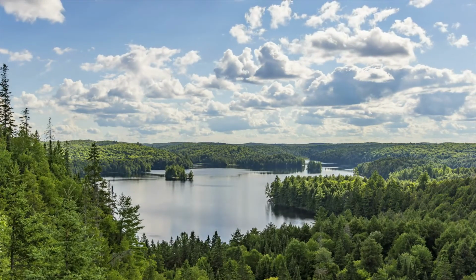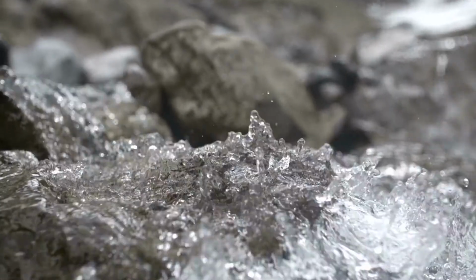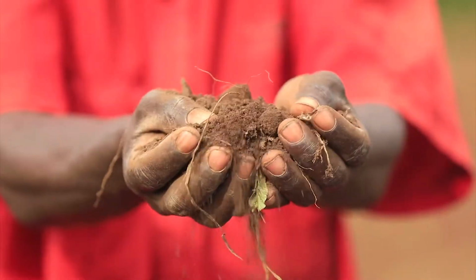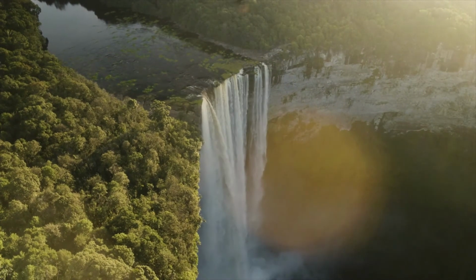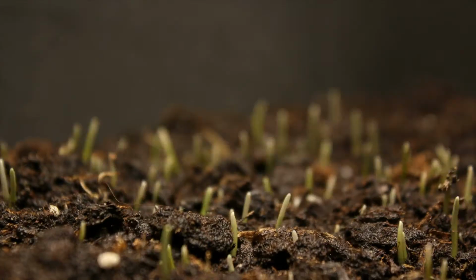A healthy ecosystem provides clean water sources, purifies the air, maintains soil health, regulates the climate, recycles nutrients, and provides a better yield.